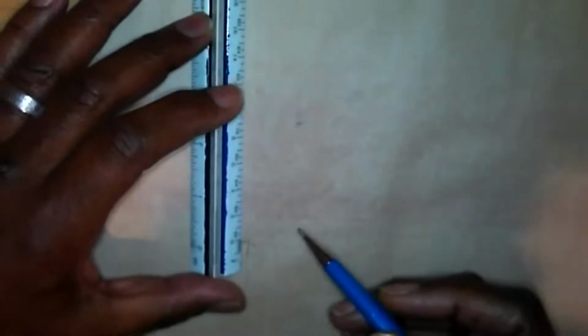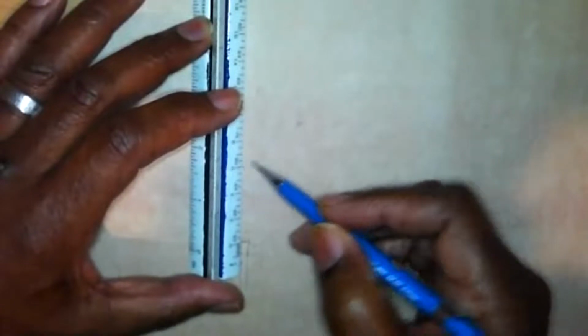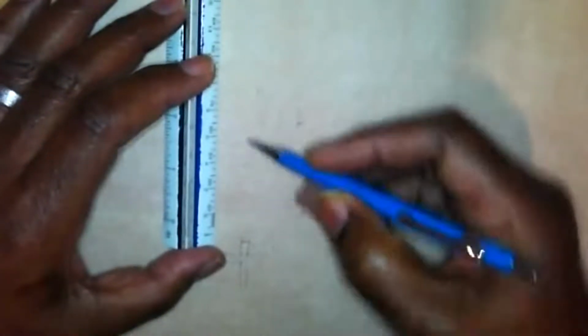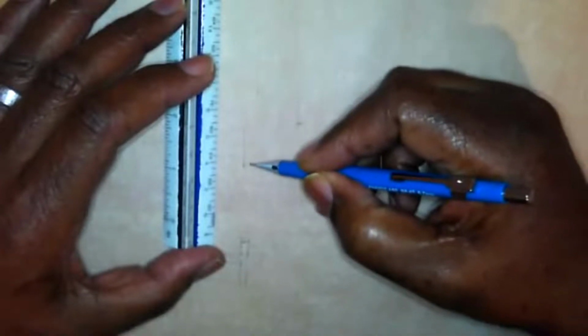Okay. So now I've created the door opening here. So now I'm going to go over at 6 feet. Okay, quarter scale, 6 feet. Okay, good. And I'm going to continue. I'm going to continue to sketch my.